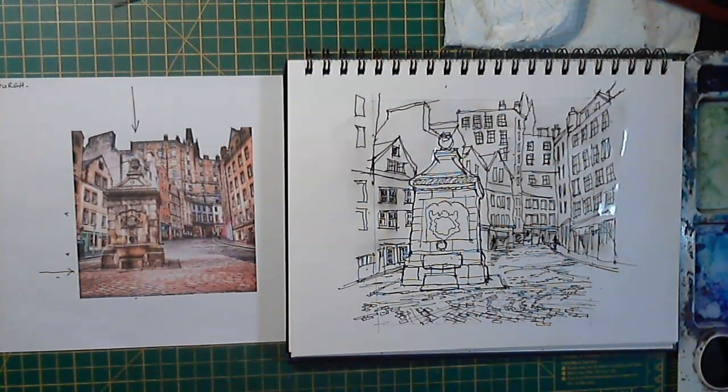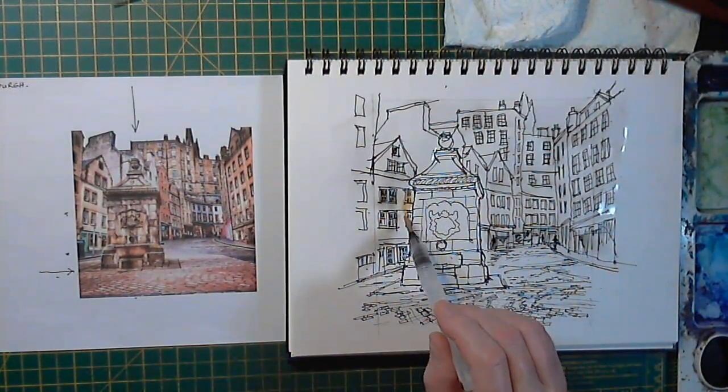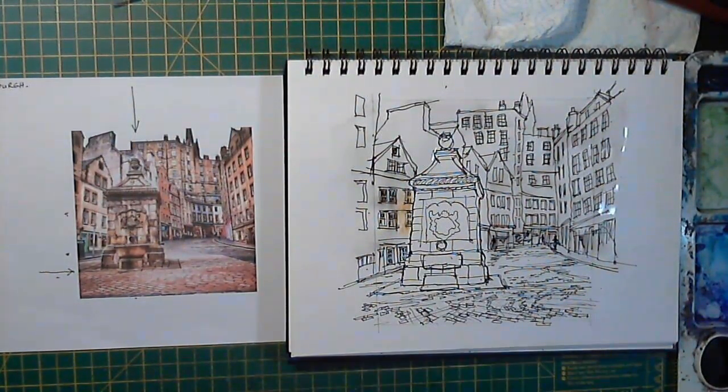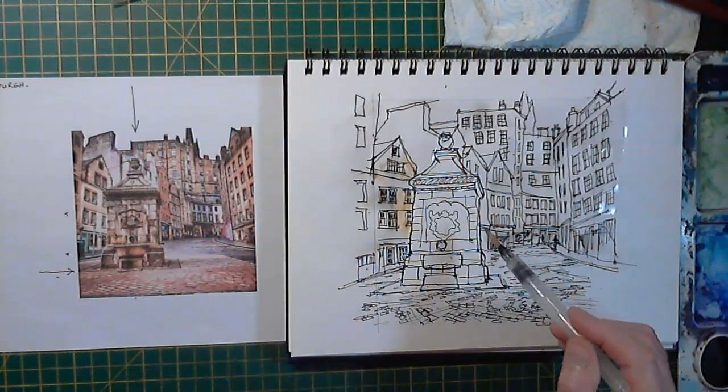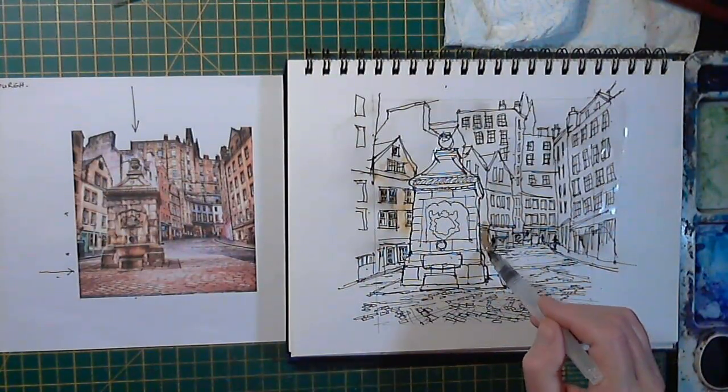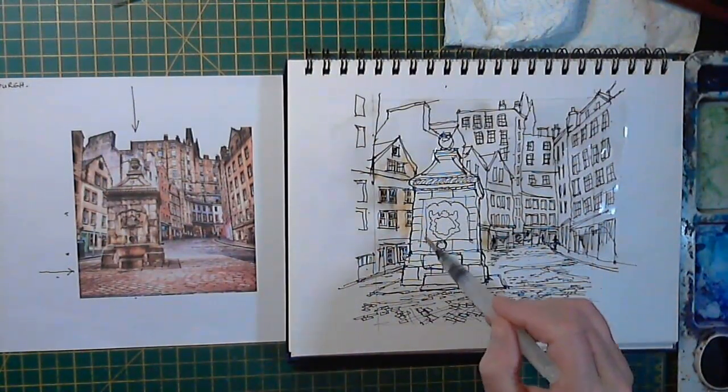Start with some raw sienna, I think. Here and there. For the moment, I'm not going to paint anything inside of this.